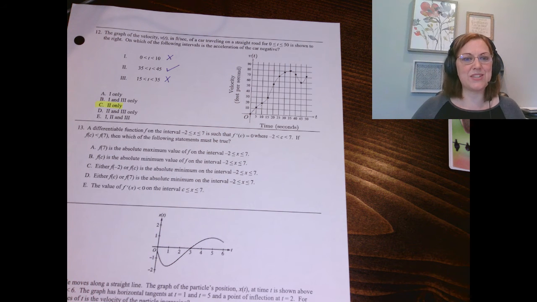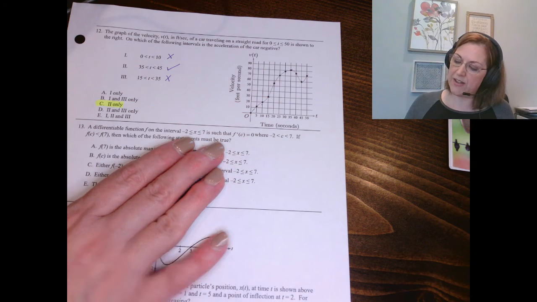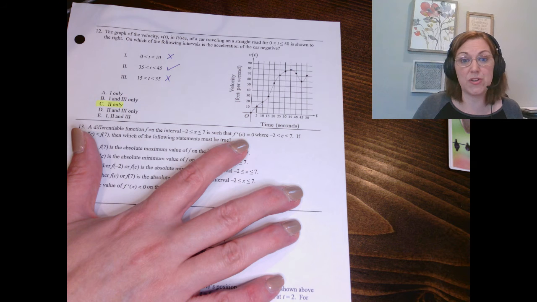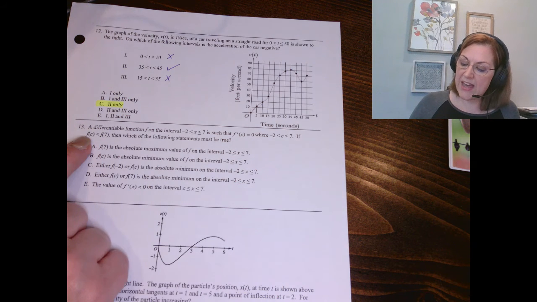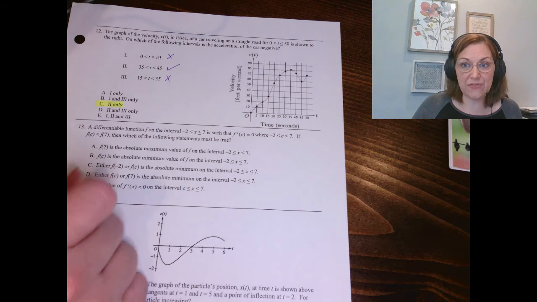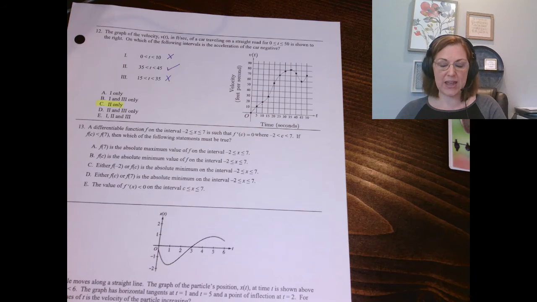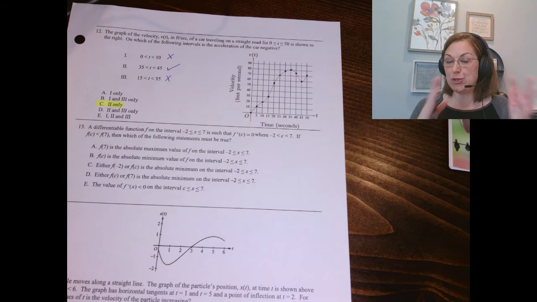All right, number 13. Differentiable function, -2 to 7, such that the derivative equals 0 somewhere on that interval. If f of c is less than f of 7, then which of the following statements must be true? Okay, so only two theorems that tell us values for the derivative.